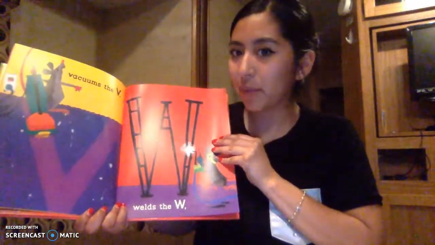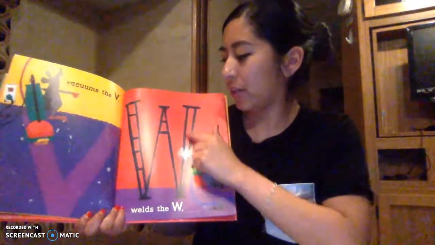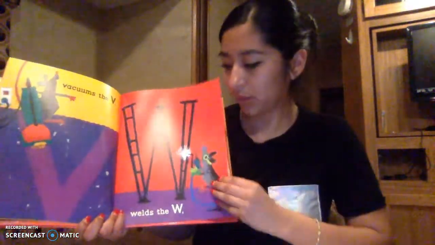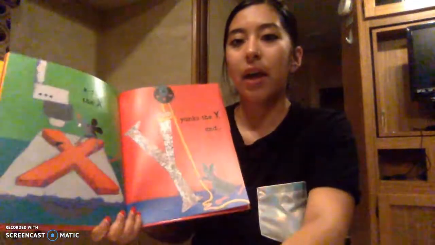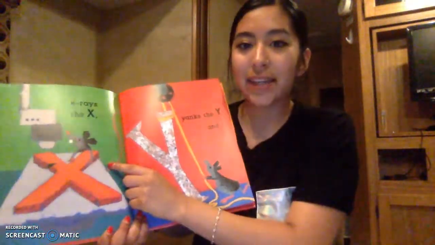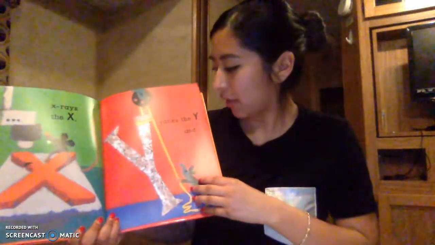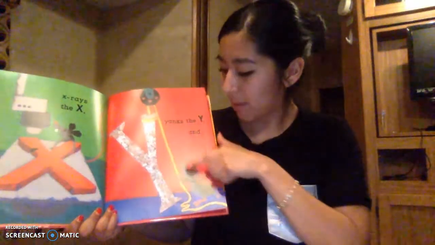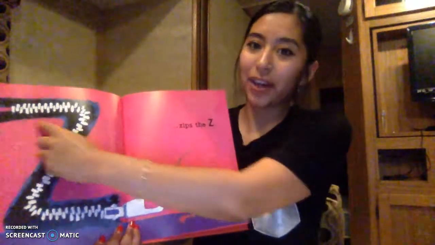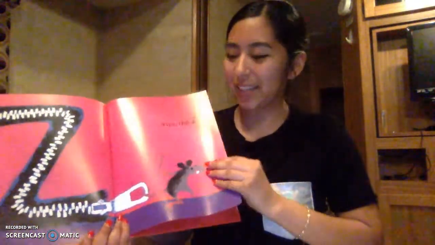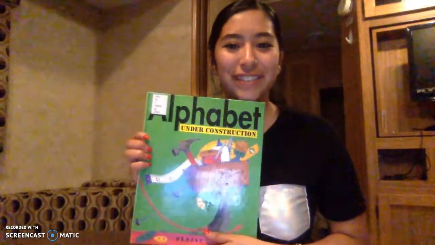Welds the W, the mouse is welding the letter W. X-rays the X, the mouse is X-raying the letter X. Yanks the Y, the mouse is yanking the letter Y. And zips the Z, the mouse is zipping the letter Z. And that is our alphabet under construction.